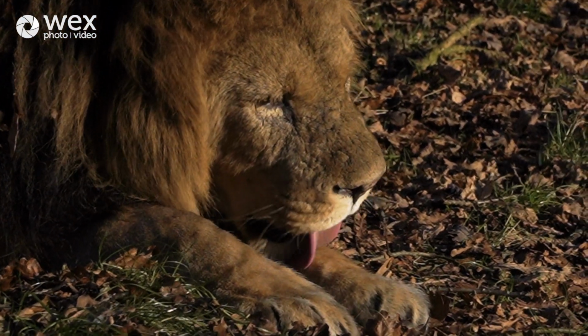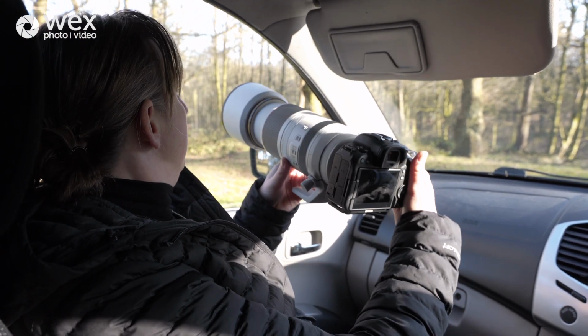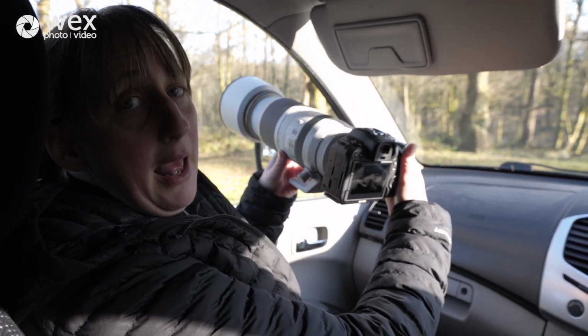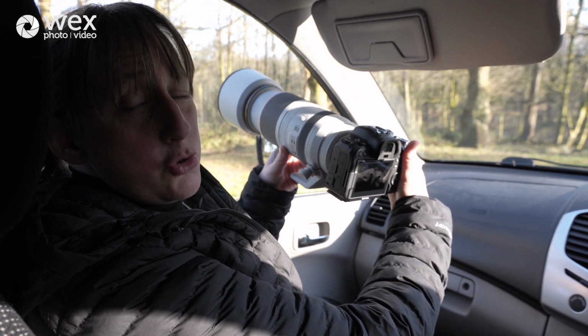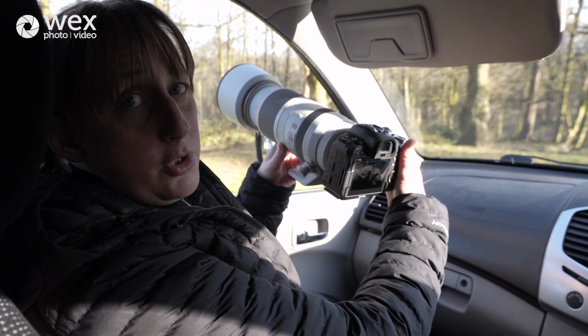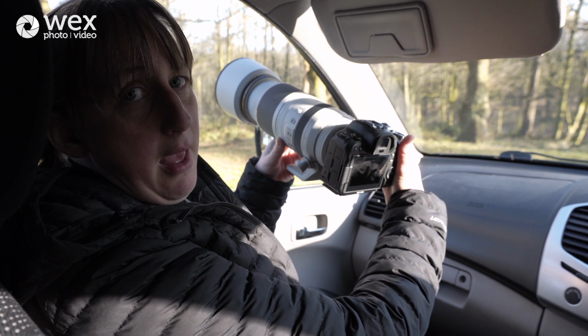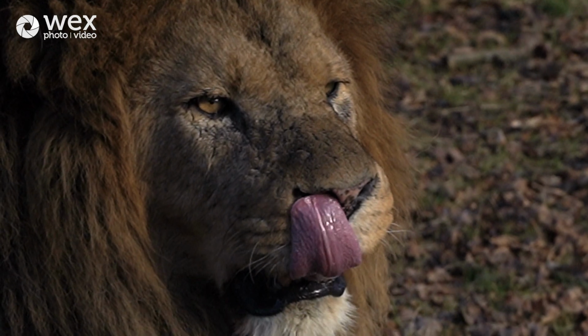I'm going to be shooting through the window here. So what you want to try and do is line your lens up flat on the window and make sure that your lens hood is on, so that you are reducing that glare of any light actually falling onto the window.